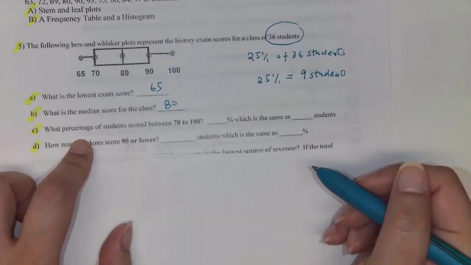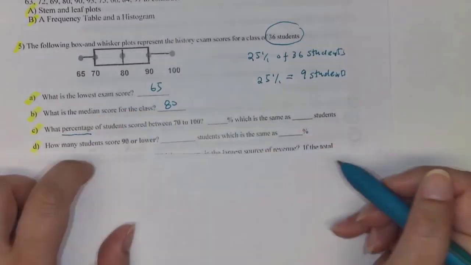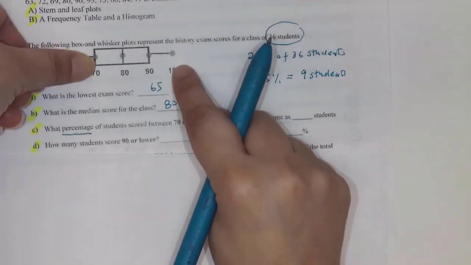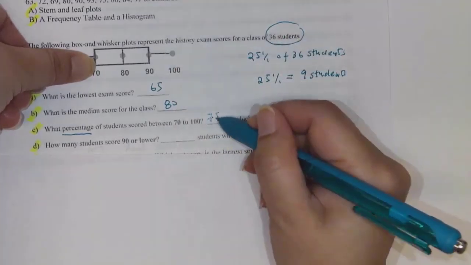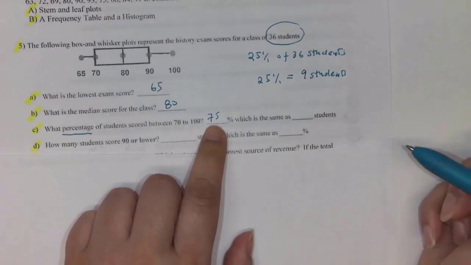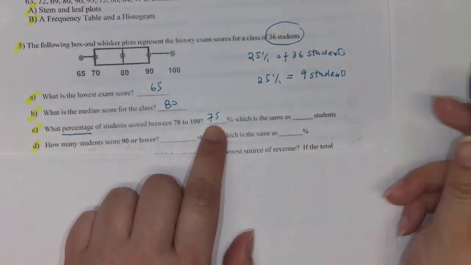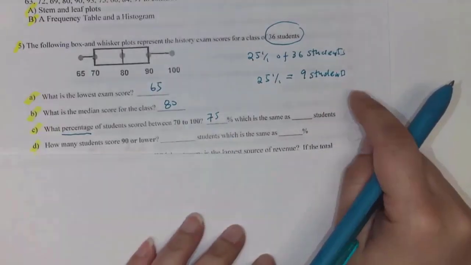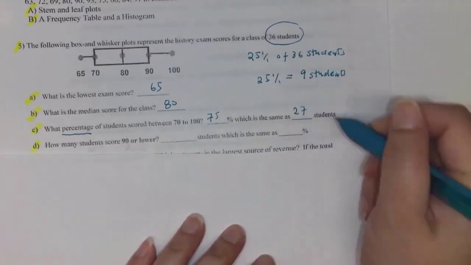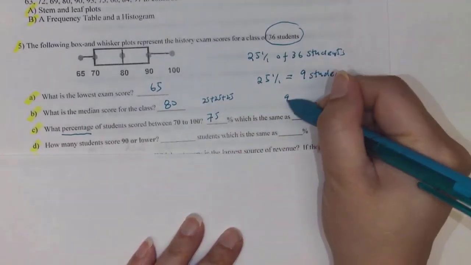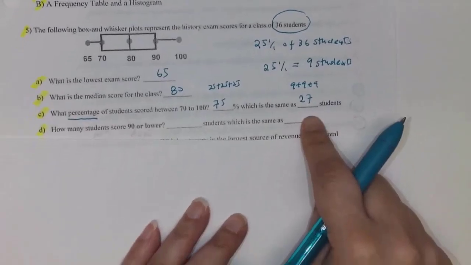And what percent of students, notice they say percent, score between 70 and 100? How many percent here? 3 sections will be 75%. Are we okay? Because it's 25, 25, 25. Altogether 75%, which is the same as how many students? 3 sections: 9 and 9 and 9. Together we have 27 students. So this part was 25 plus 25 plus 25, and this part is 9 plus 9 plus 9, so that's how we get 27 students.